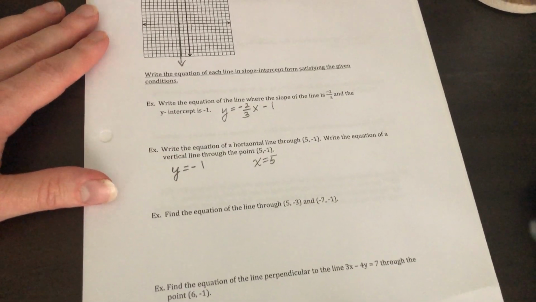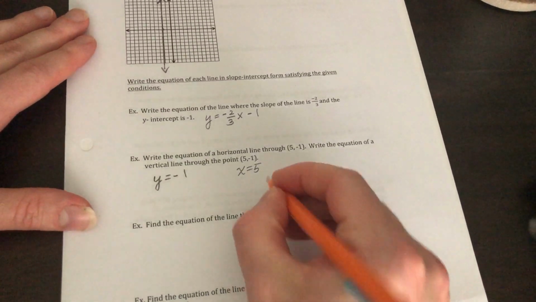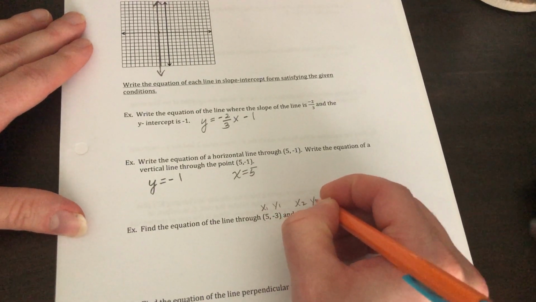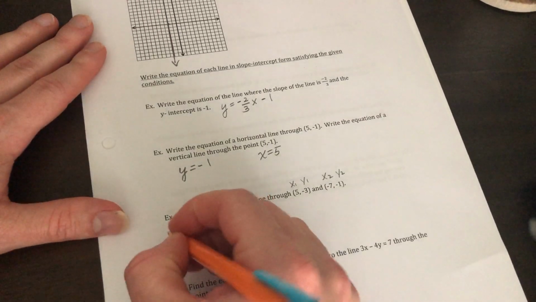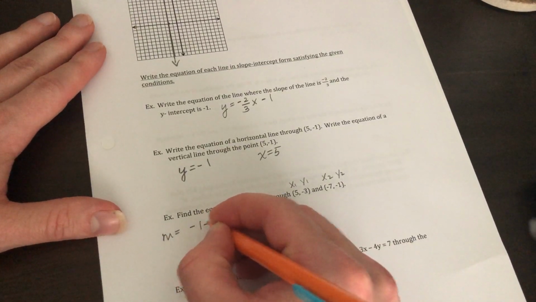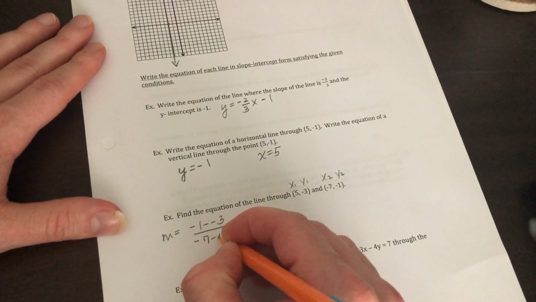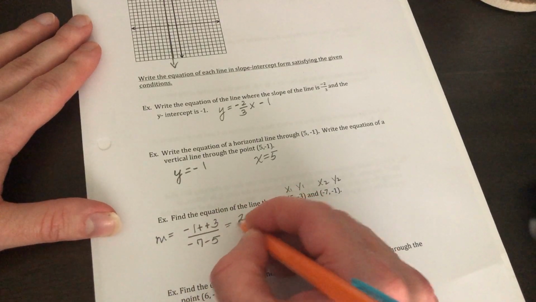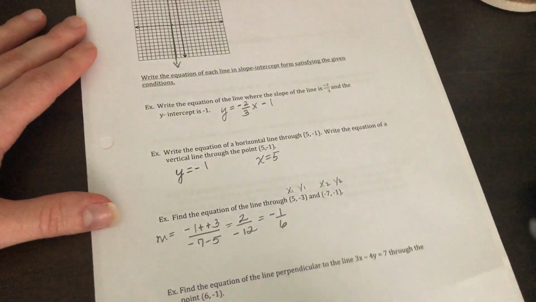Okay, getting into a little more detailed questions. Find the equation of the line through 2 points. I like to label this point x1, y1, and x2, y2. The first step when you're doing an equation of the line is you've got to find your slope. So m is equal to y2 minus y1, so negative 1 minus a negative 3, all over negative 7 minus 5. This turns into a plus, so it's 2 over negative 12, which is negative 1/6.